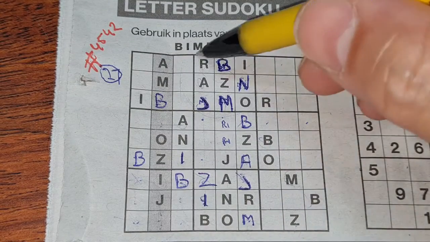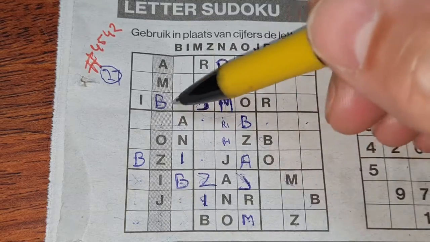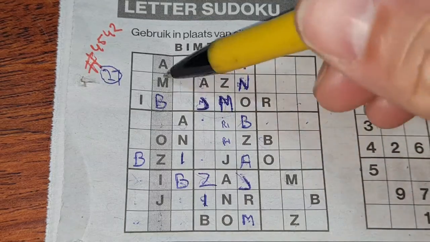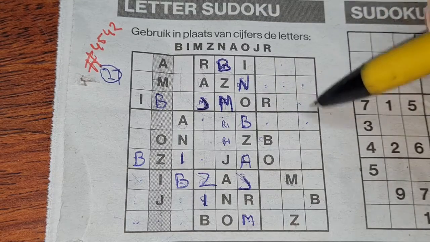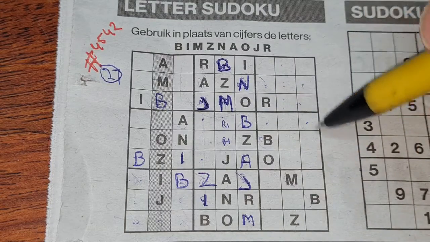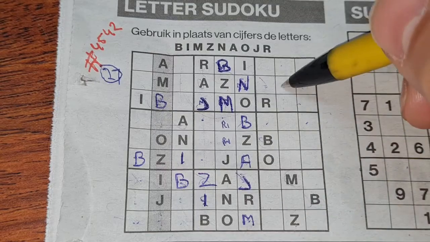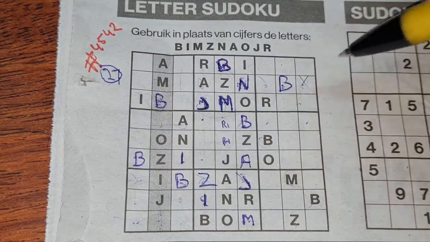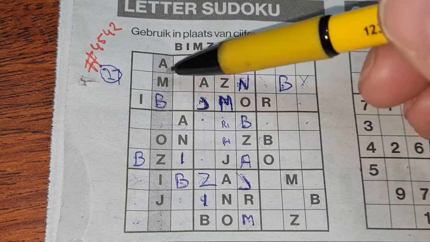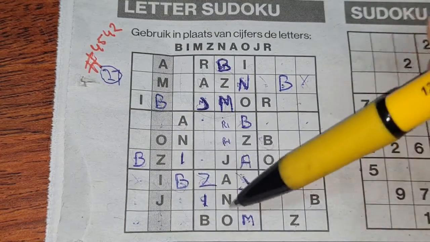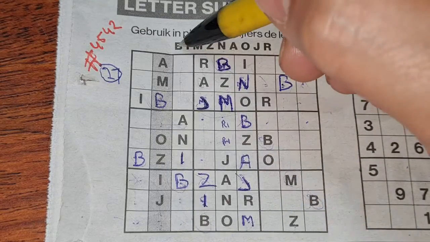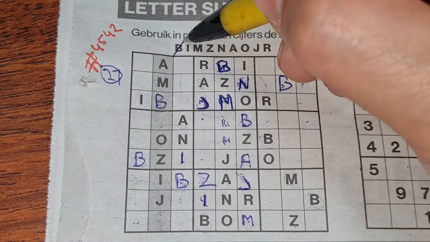Alright. B in the first row, B in the third row. So the row between, the second row, the only 3 places left for the B should be here or there. We see there B, no B there. Here B, no B there. The only place left for the B should be there. And all the B's are used. I can see letter number 1, letter B.